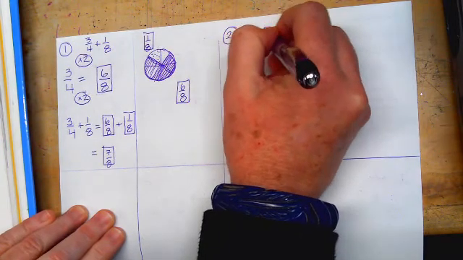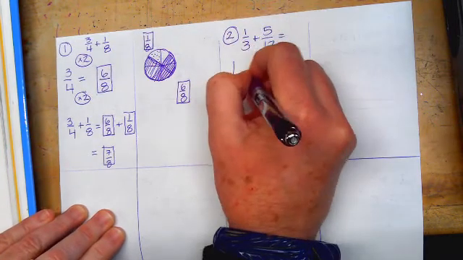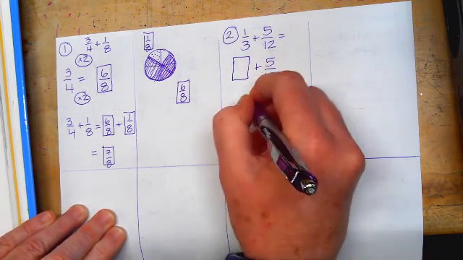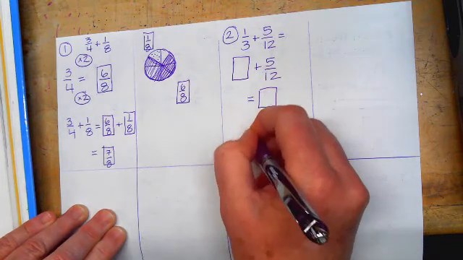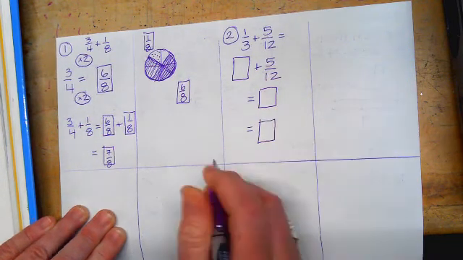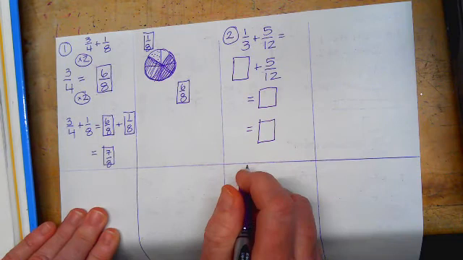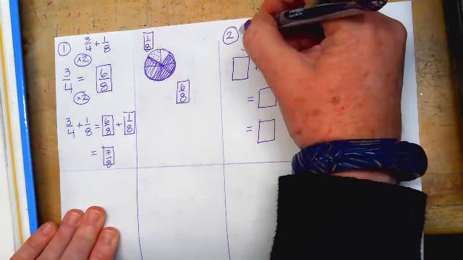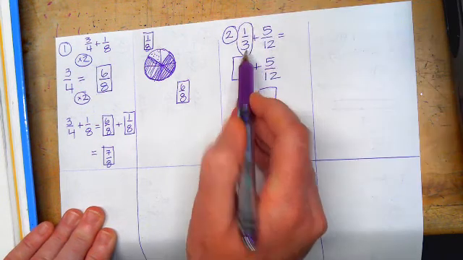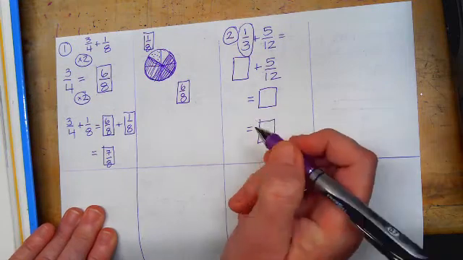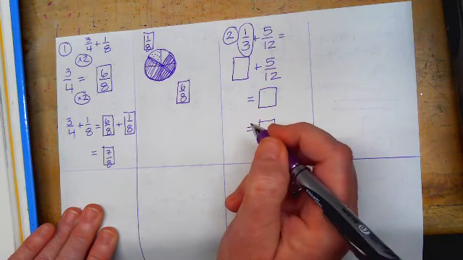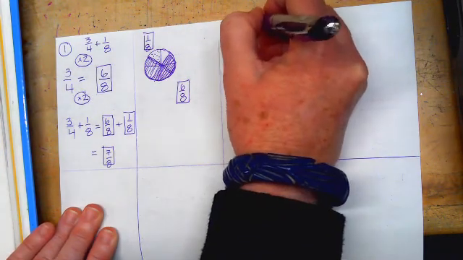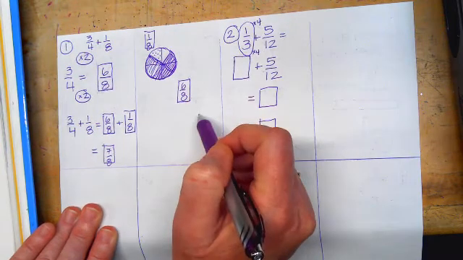Okay, let's look at problem number 2. Problem number 2 is 1/3 plus 5/12 equals green box plus 5/12 equals green box equals green box. So let's look at number 2. We have to change this right here into a 12th. What are we going to multiply the top and the bottom by to do that?